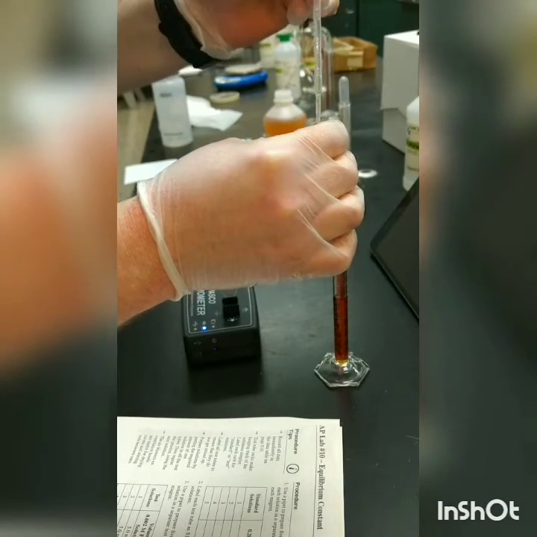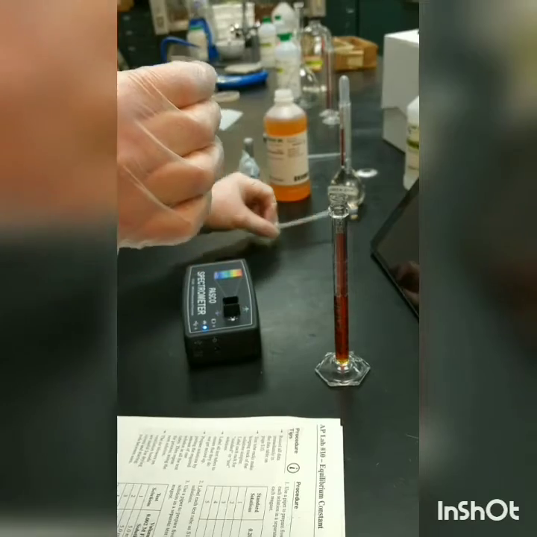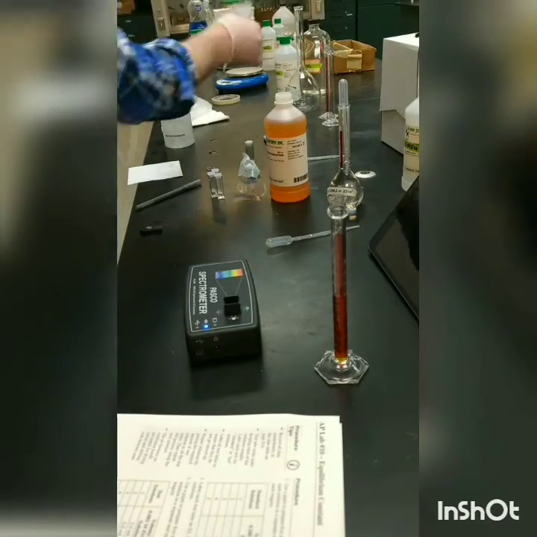In addition to figuring out the absorbance, we also need to know the concentration of this sample. I will show you in another video a little bit later how we do that calculation.